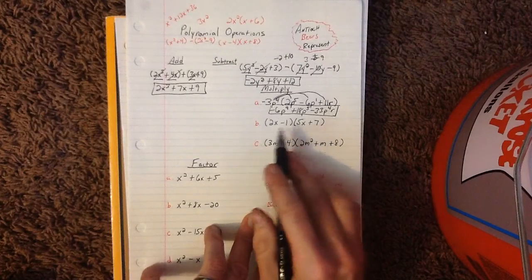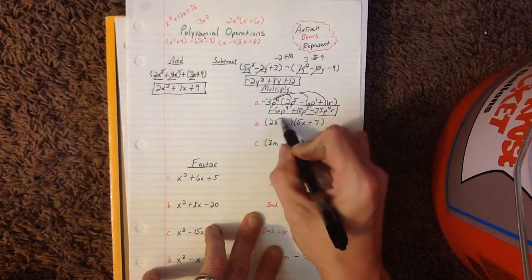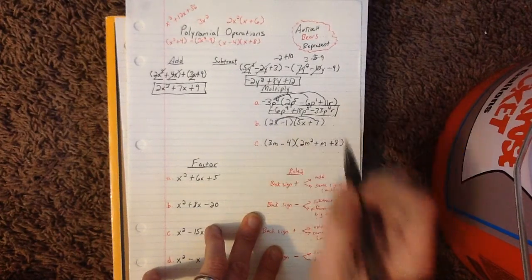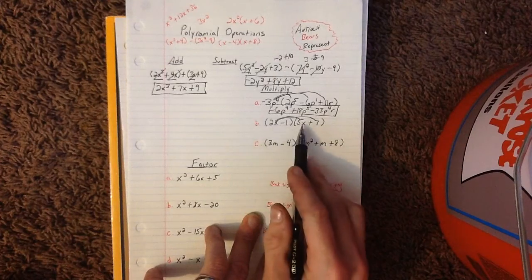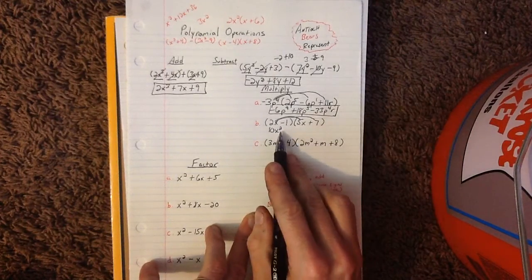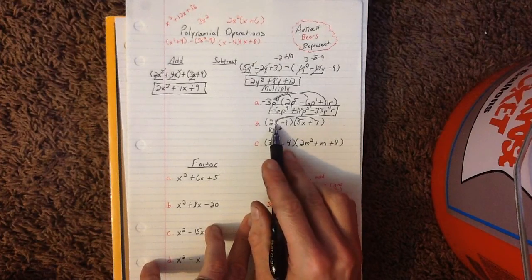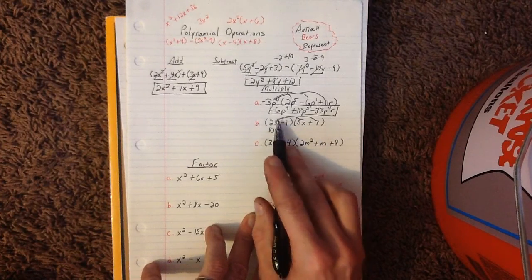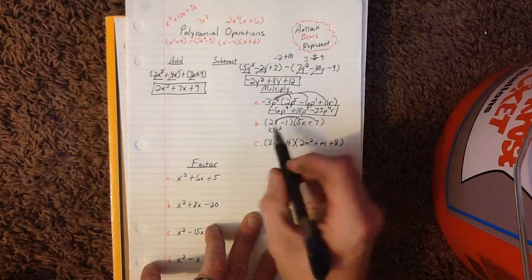You may be asked to multiply a couple of binomials. Some teachers teach FOIL or double distributive property. 2x times 5x makes 10x squared. A lot of students forget that squared part. He's an x to the first, he's an x to the first. 1 and 1 make 2.